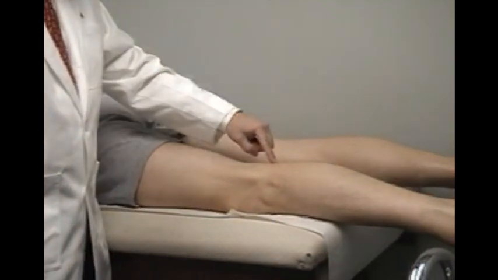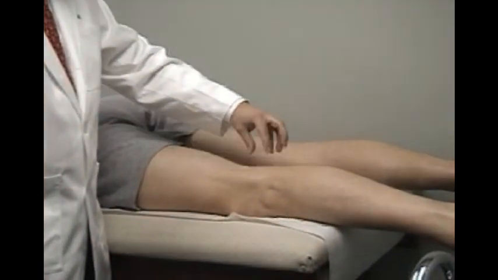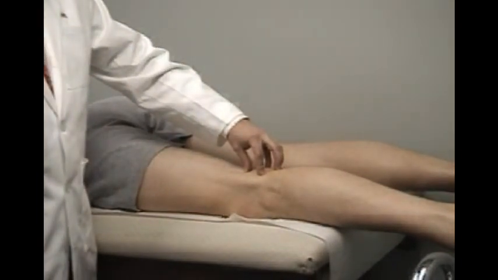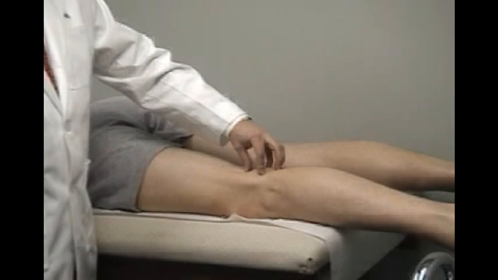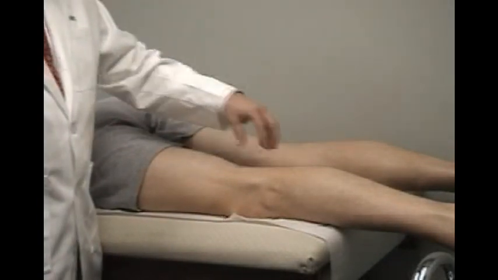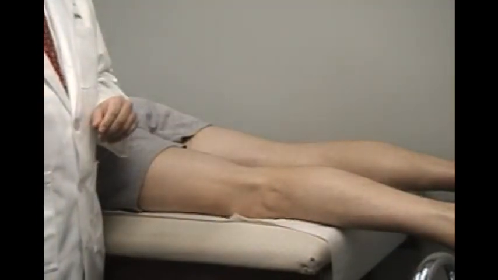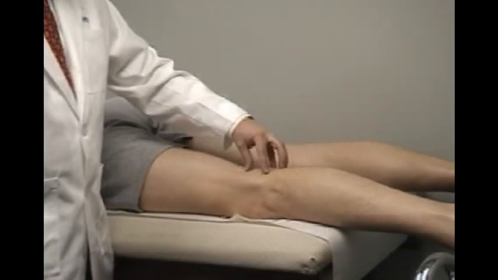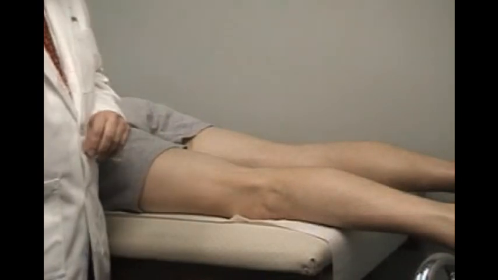Posteriorly, we are looking at the popliteal region. Baker's cysts are frequently found in this region, and this is basically an outpouching of the capsule of the knee that fills with fluid. Usually we see Baker's cysts more in patients that have degenerative arthritis, and they get fluid building up in this sac in this region.